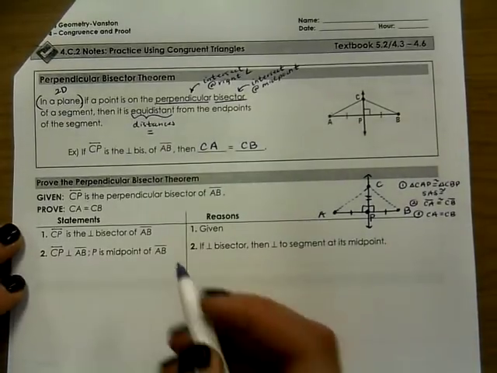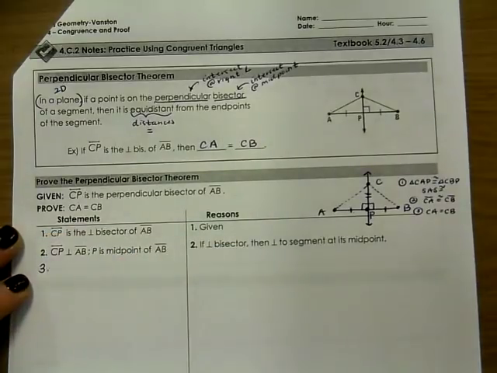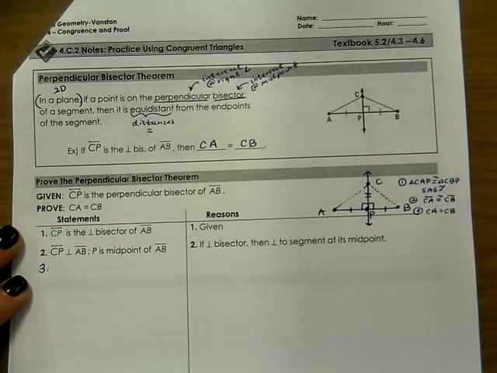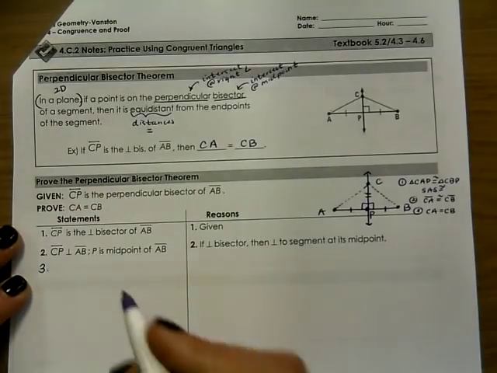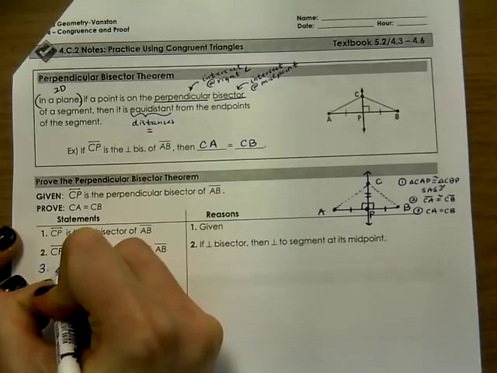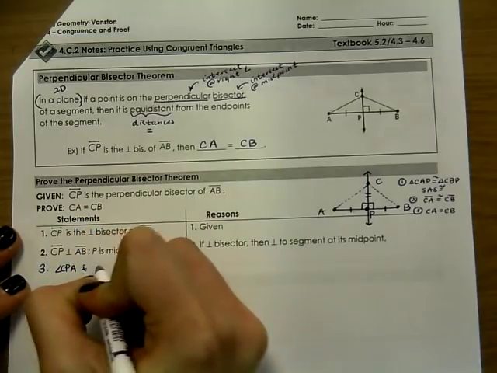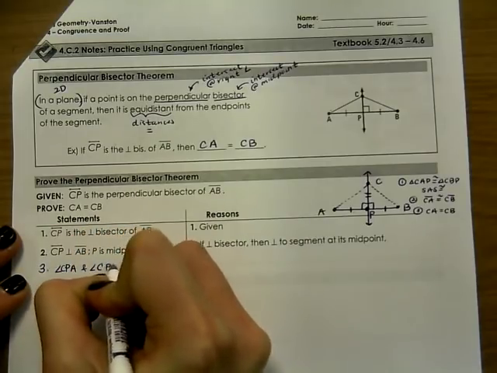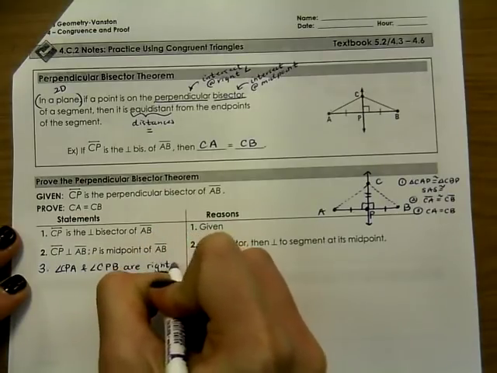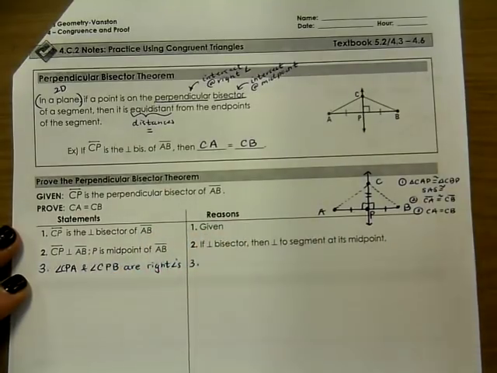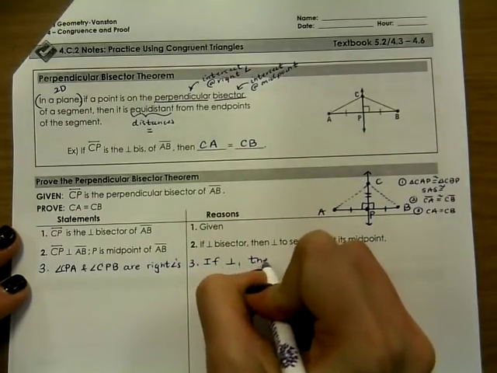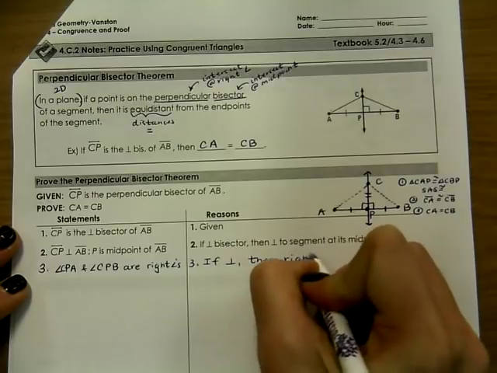All right, so as we're doing the proof, we have to have a next step. All we have right now is the perpendicular, so we need to say that there are right angles. So angle CPA and angle CPB are right angles. That's the definition of being perpendicular. So if perpendicular, then right angles.